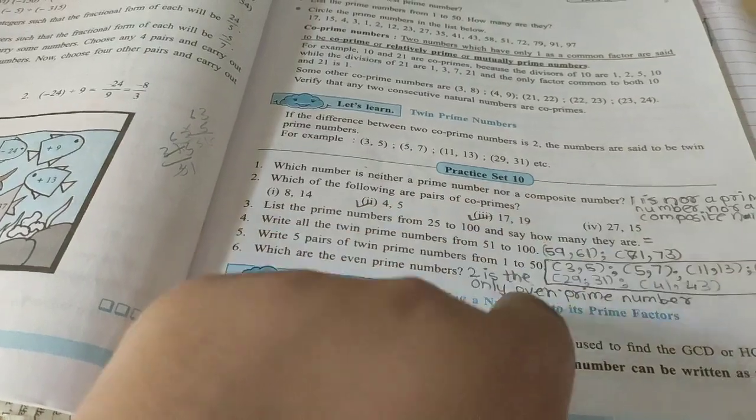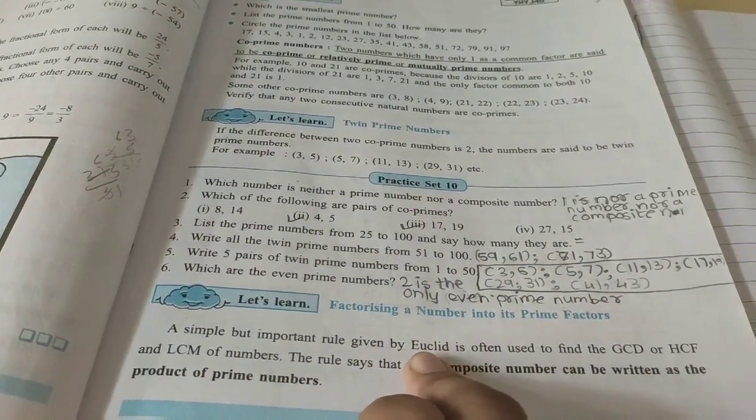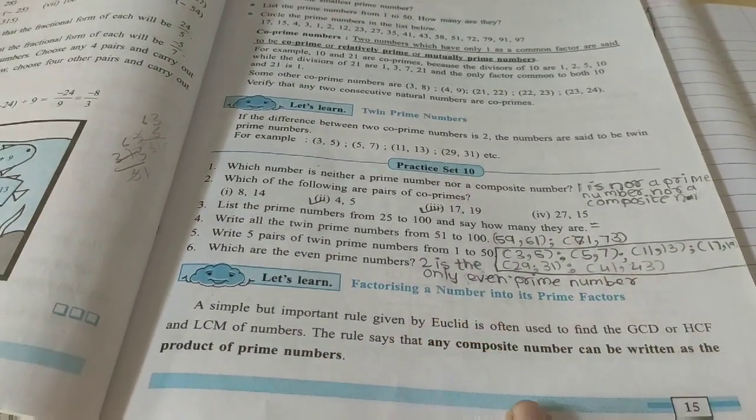So this is the practice set. You may practice it by pausing the video and taking down notes of mine.